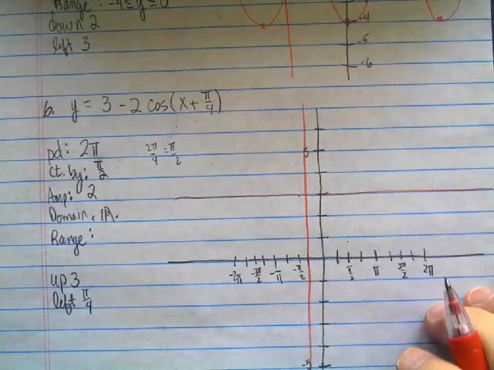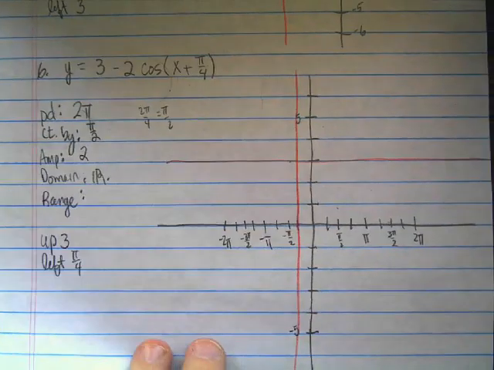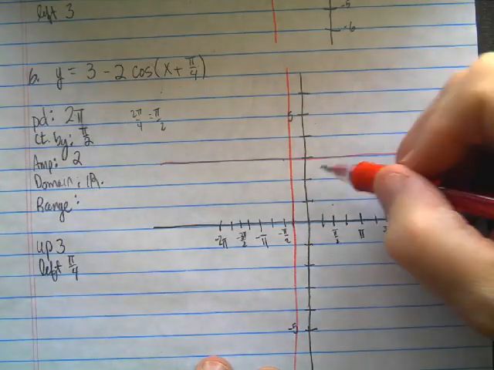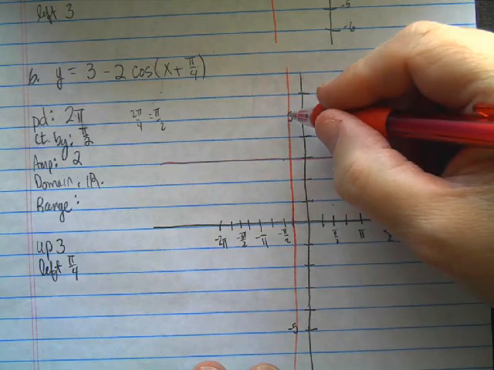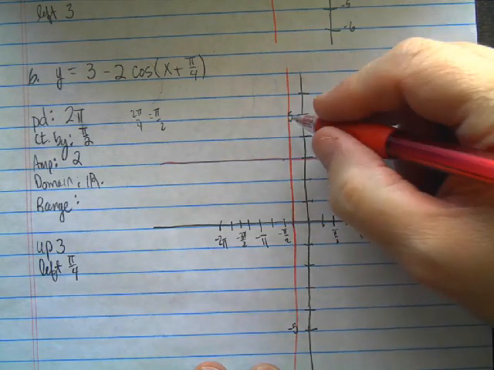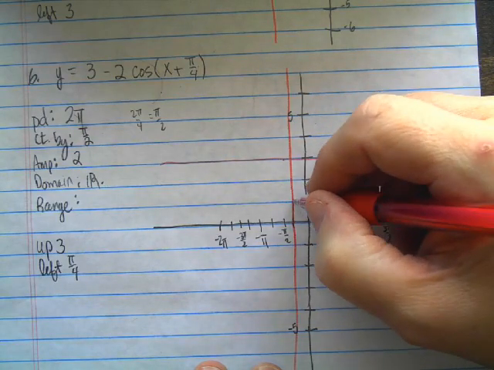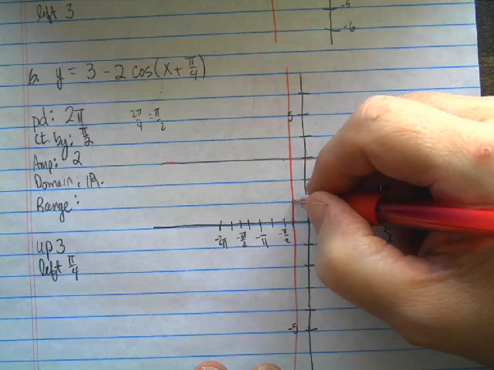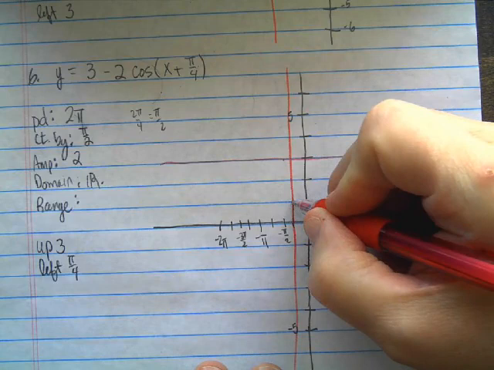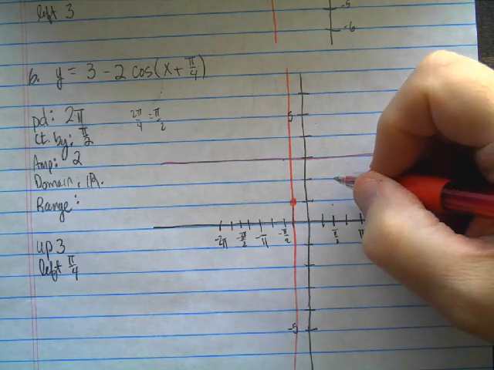This is cosine, but it is negative cosine. So cosine usually starts up here and then goes down. Because of the negative in front, the cosine is going to start here, okay? And I'm going down 2 because that's what my amplitude is. So because of that negative, I'm going to be here, okay?